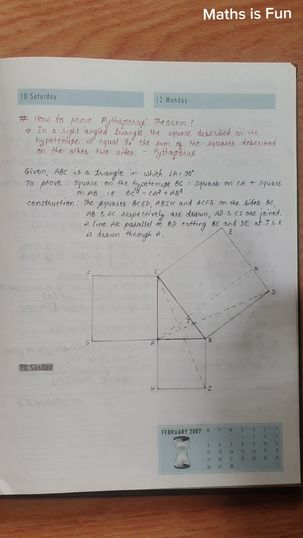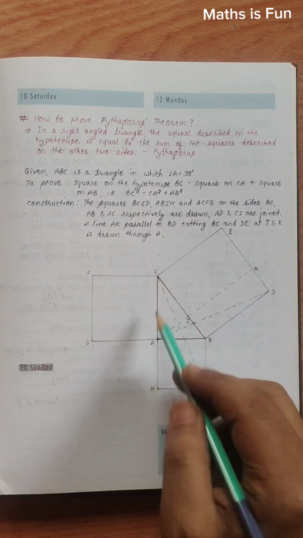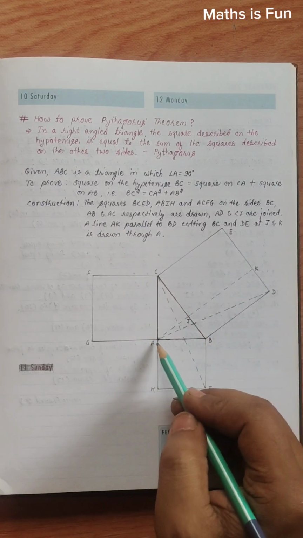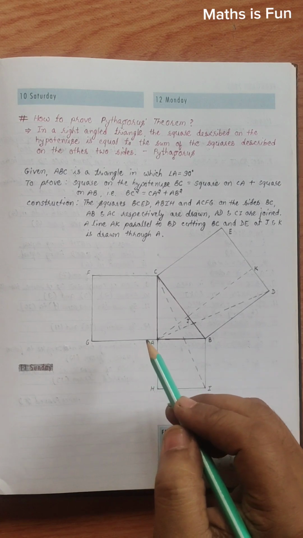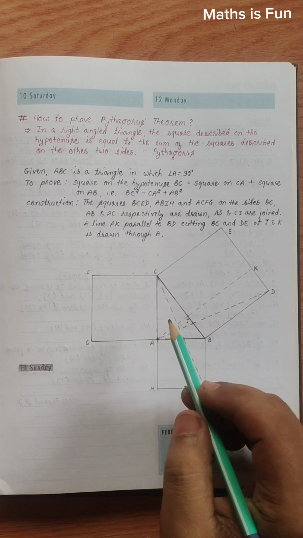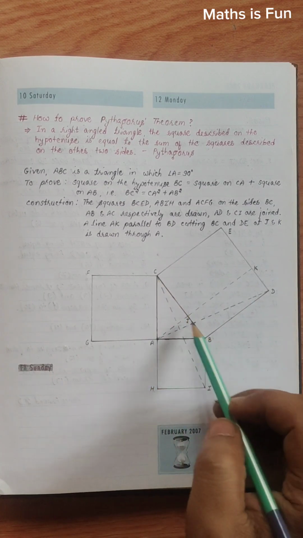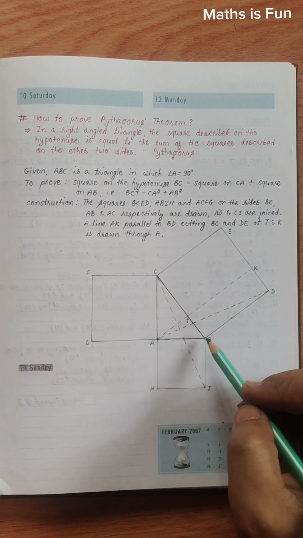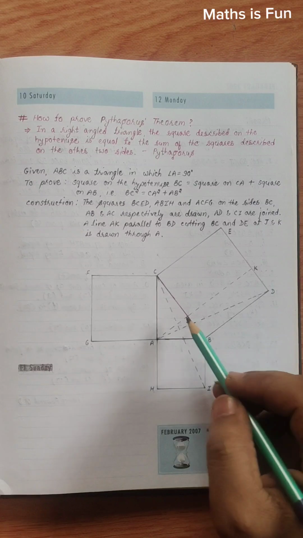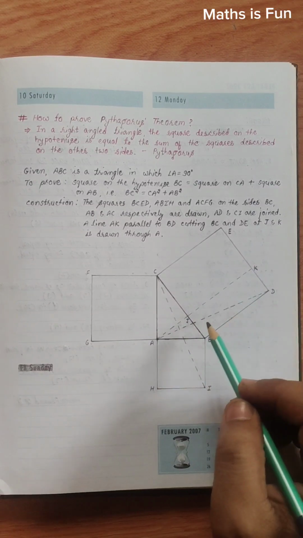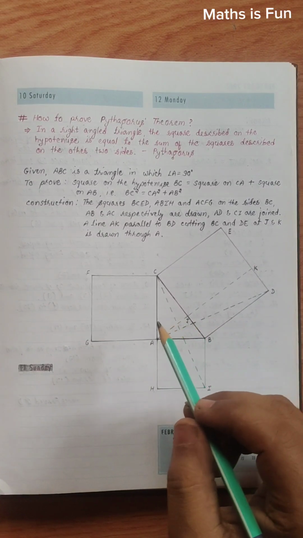So what are we given? We are given a right angle triangle ABC, which is right angled at A. And then what is to be proved? It is to be proved that the square described on the hypotenuse, that means this BC is the hypotenuse, so the square described on BC, BCED, is equal to the sum of the squares described on the other two sides.